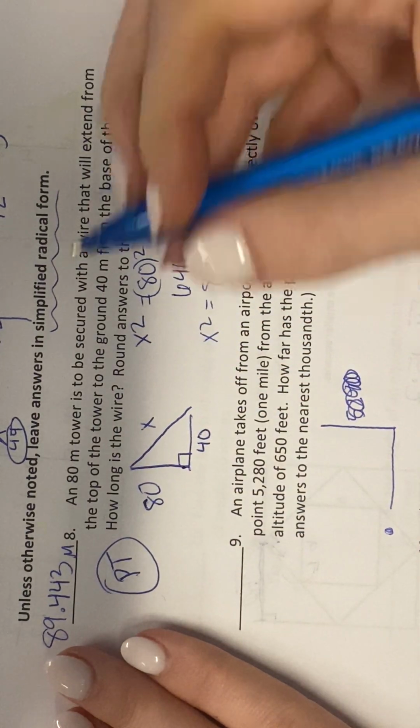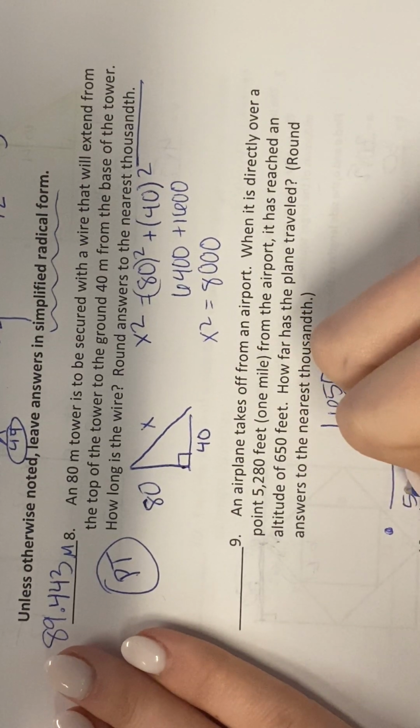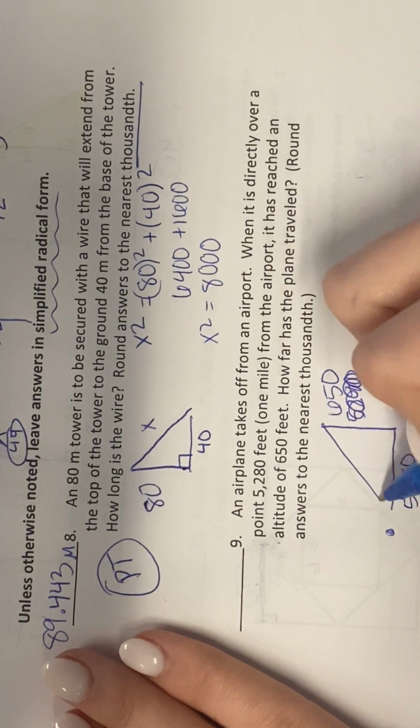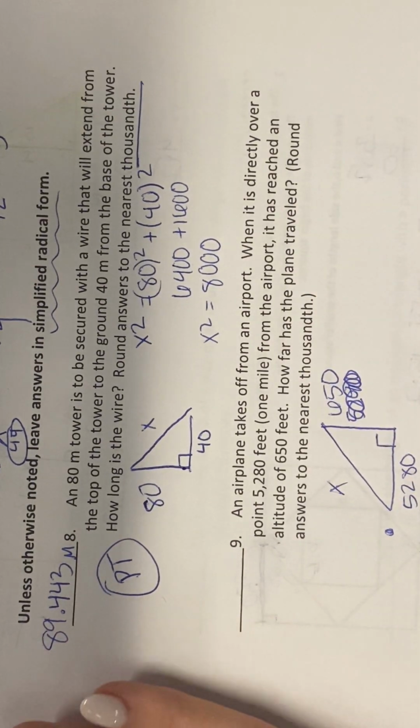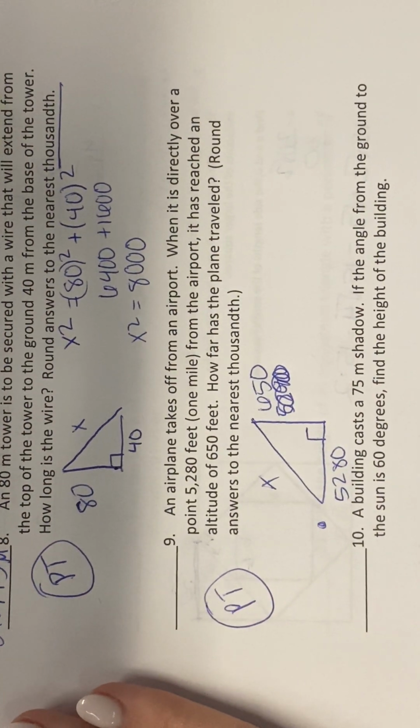Here's the airport. So the altitude is going to be 650. The bottom is going to be 5280. How far has the plane traveled? So you are looking for this, and you are rounding your answer to the nearest thousandth. This is a Pythagorean theorem problem. I'm not doing that for you again.